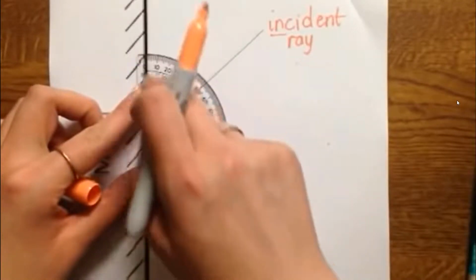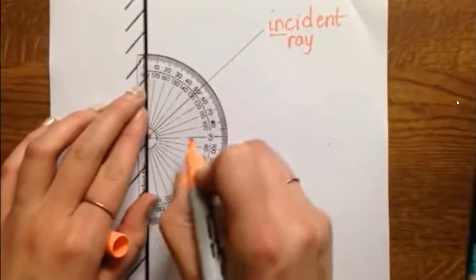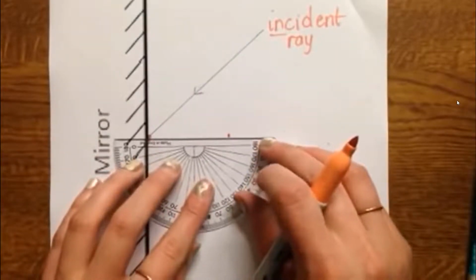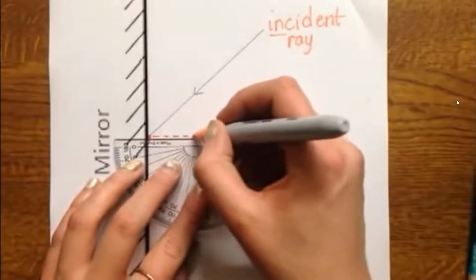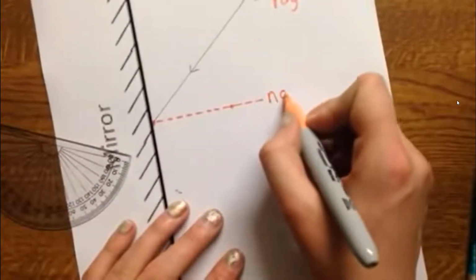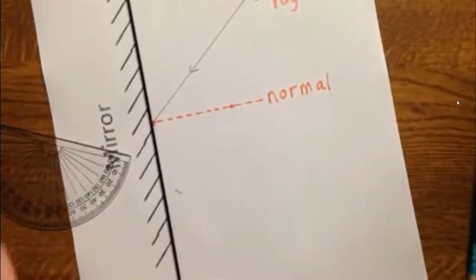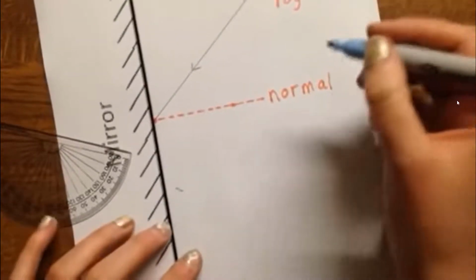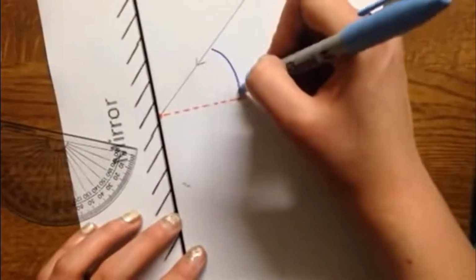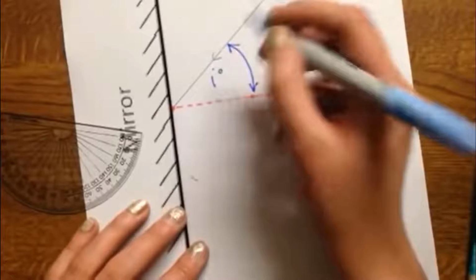So this is our protractor. We line up the zeros along the mirror, and then we can look at 90 degrees and mark it on the diagram. Then, using a straight line, draw in the normal. We need this to measure the angles on the rest of the diagram. So this is labelled normal. Now we can start measuring angles. The first angle we have is the incident angle, the angle between the incident ray and the normal, just here, and it can be labelled like this.